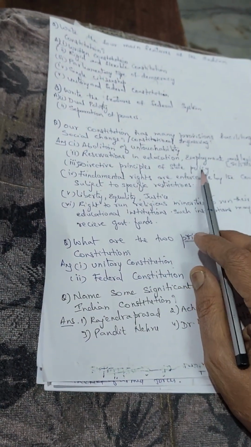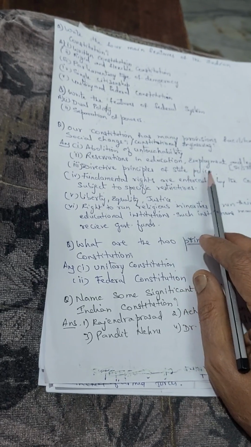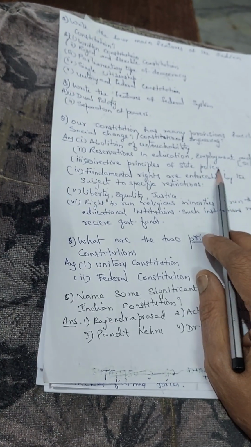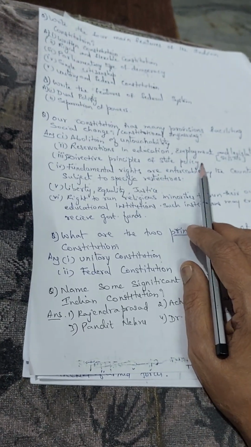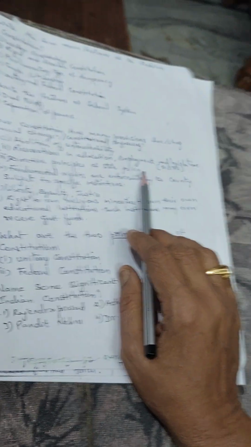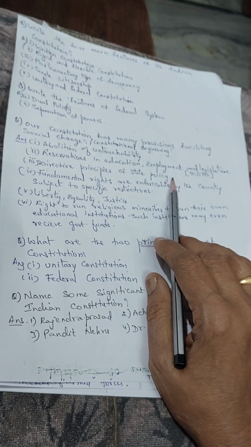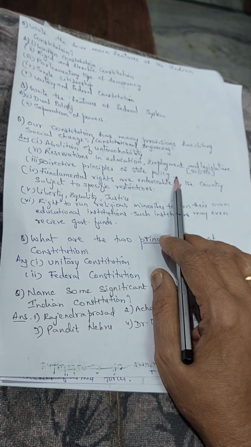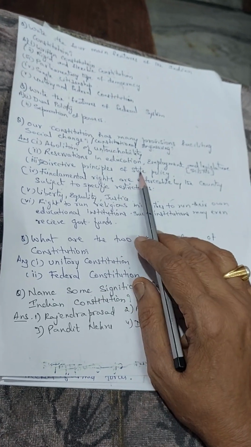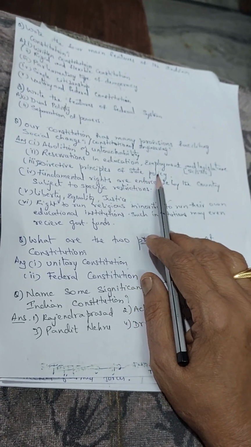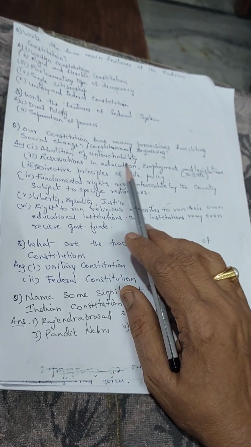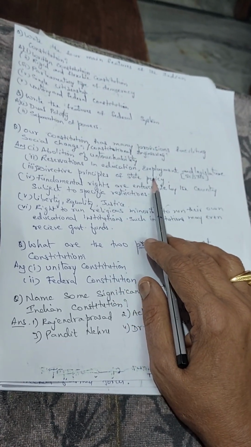What are the directive principles? They are not enforceable by law, but it is the duty of the government to see the welfare of the people, like to see people are living with dignity, people have adequate means of livelihood, supporting autonomous associations like cooperative societies, giving pensions to the age old.